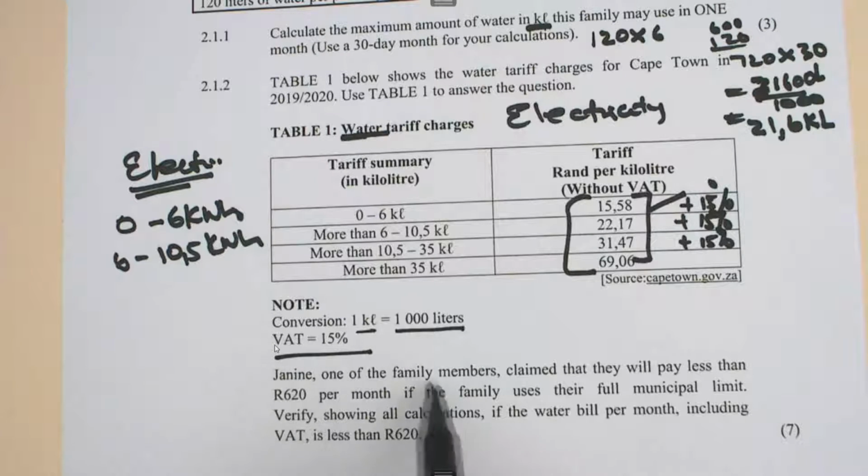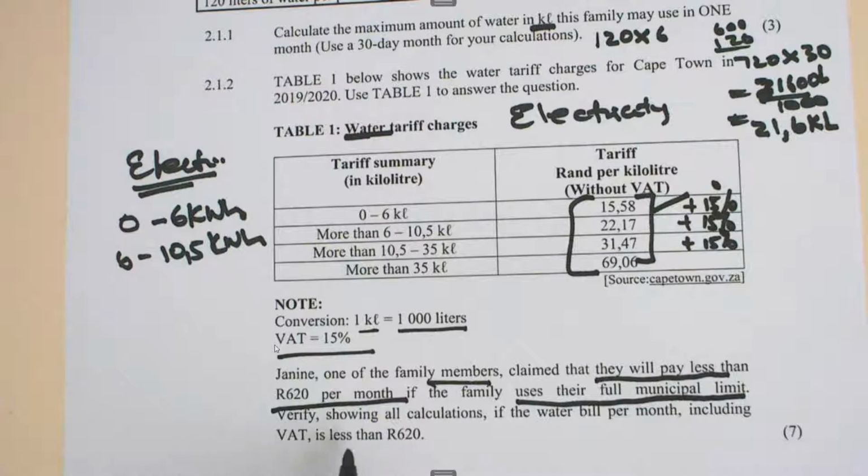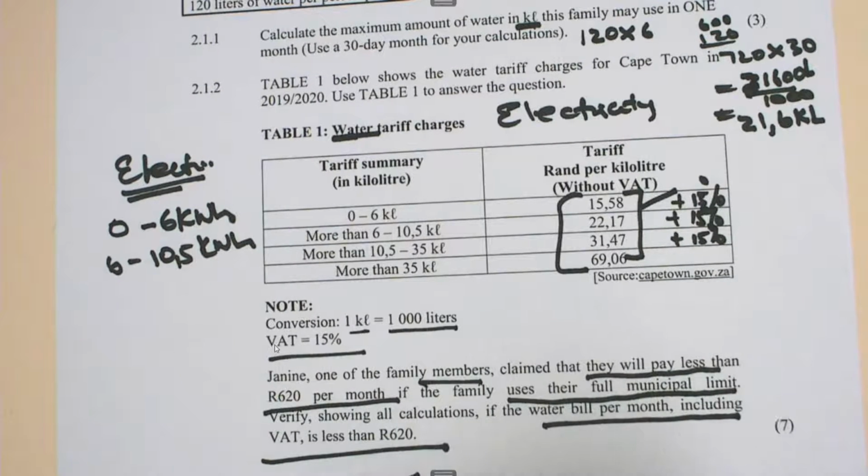Janine, one of the family members, claimed that they will pay less than R620 per month if the family uses their full municipal limit. Verify, showing all calculations, if the water bill per month including VAT is less than R620. The moment it says verify and showing all calculations, you cannot just have one step there and say, I'm done, it doesn't work like that. You must have several steps showing all calculations. Therefore, you say it is true or not true, valid or not valid.